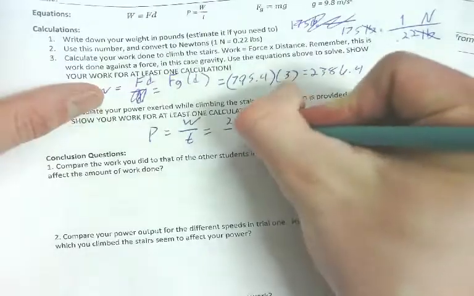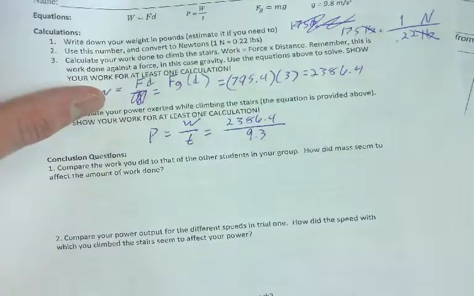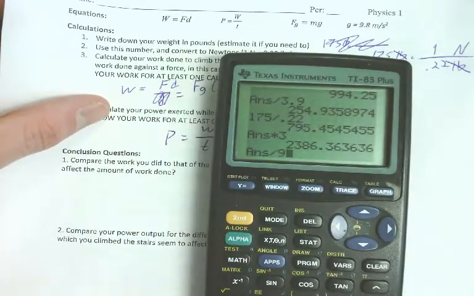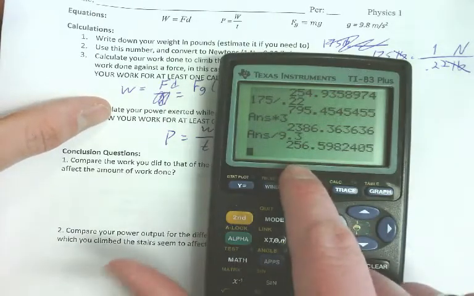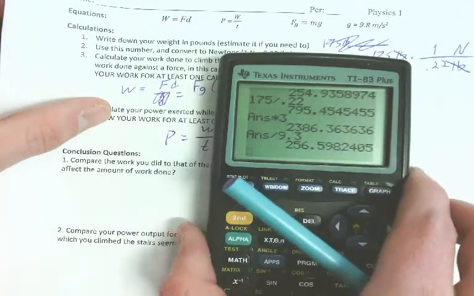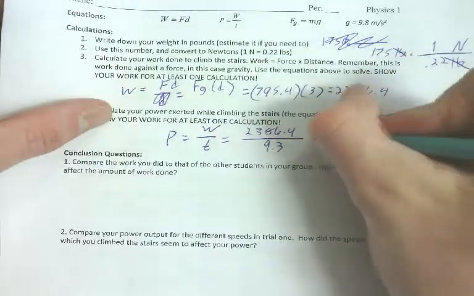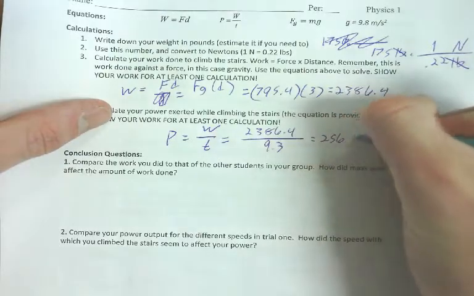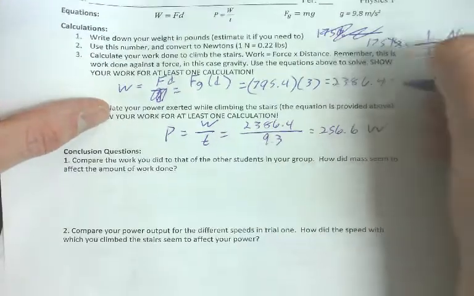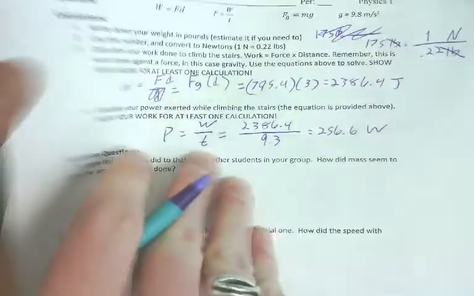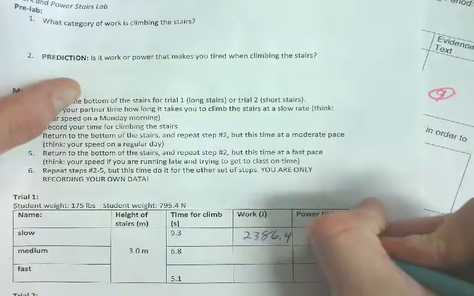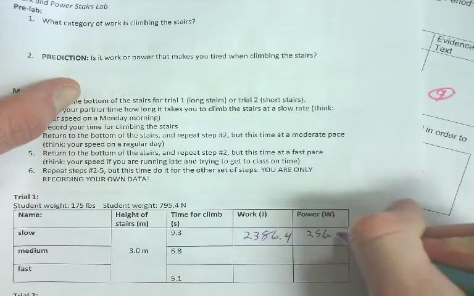So 9.3 goes here. Okay, divide that out. And here's my power, 256.59. We'll round that to 256.6. And this is a unit of watts. The previous one was joules.